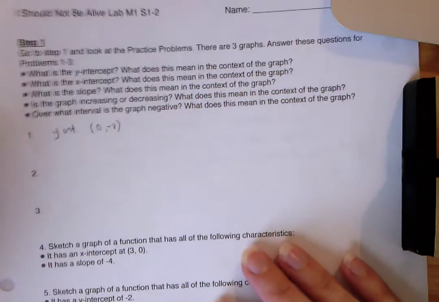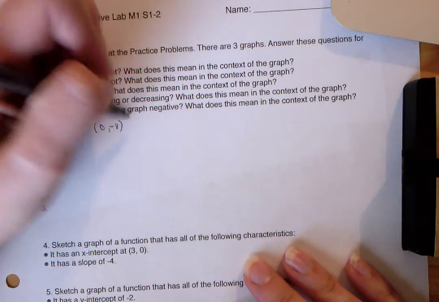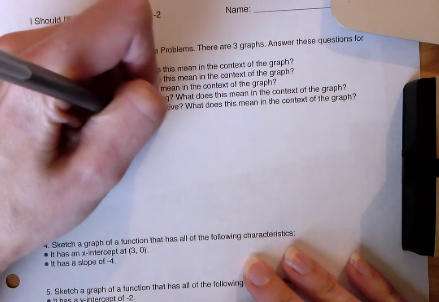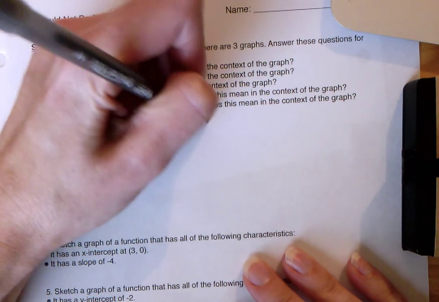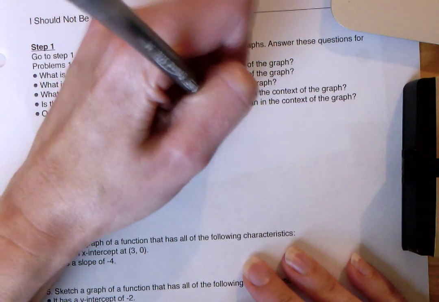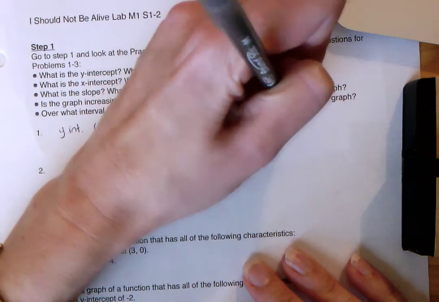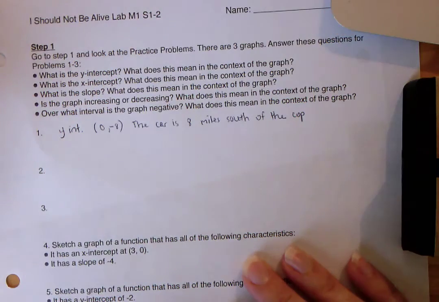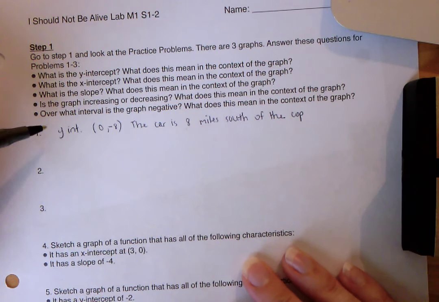And what that means, again, is that the car is 8 miles south of the cop, because there's that police car on that particular graph. All right, so that's the Y-intercept.